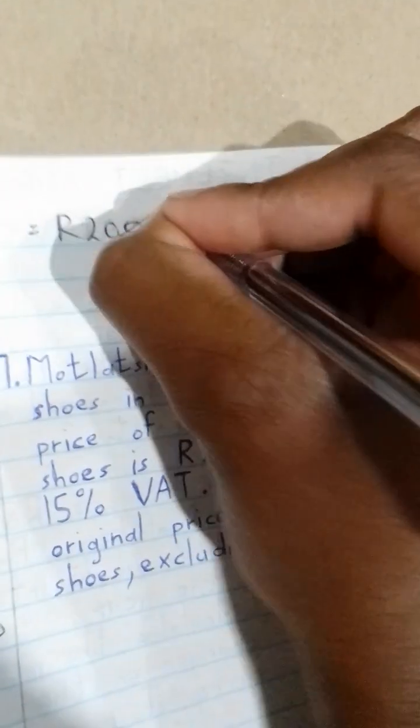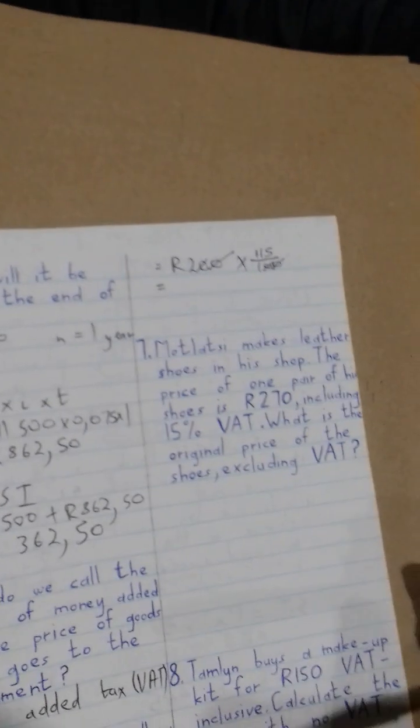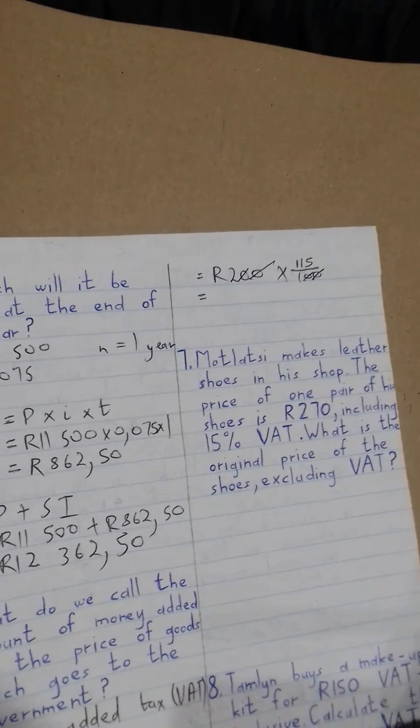This 0 cancels this 0, cancels this 0. So 2 rand times 115, 230 rands. So the price with VAT is 230 rands.